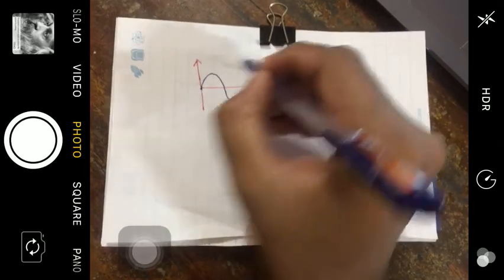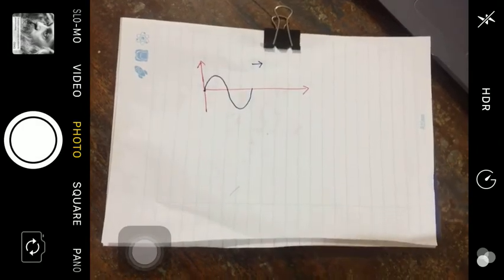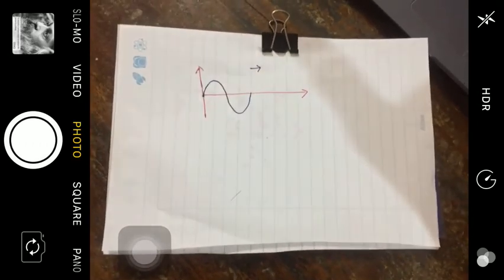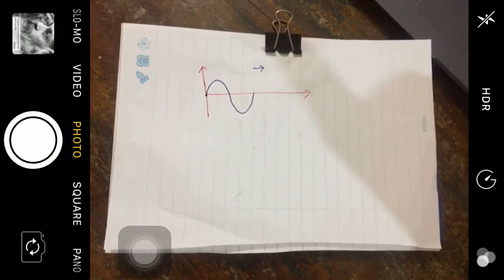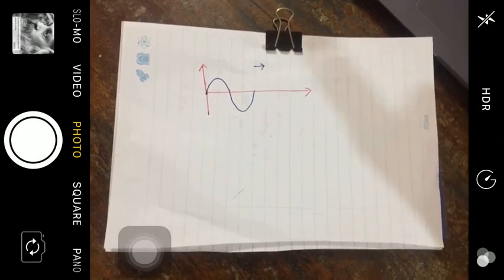After some time, if the wave is shifting in this direction, let's say it's not an entire wave but just one wave pulse which is traveling.